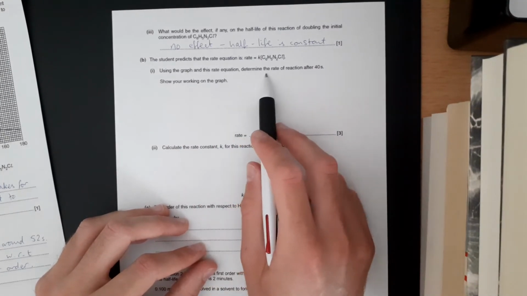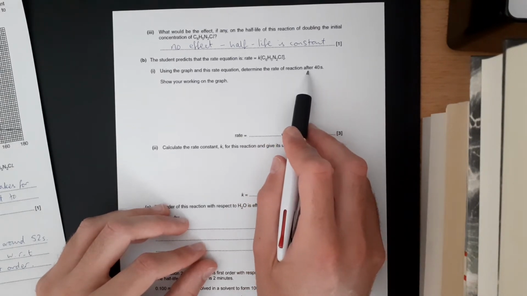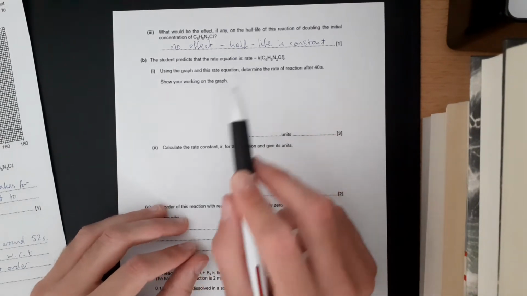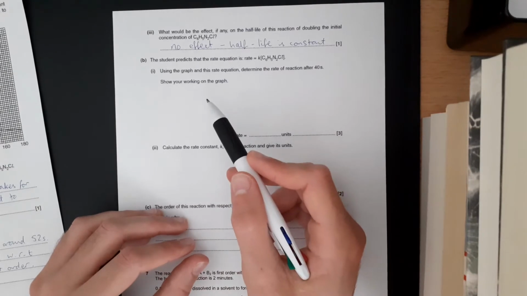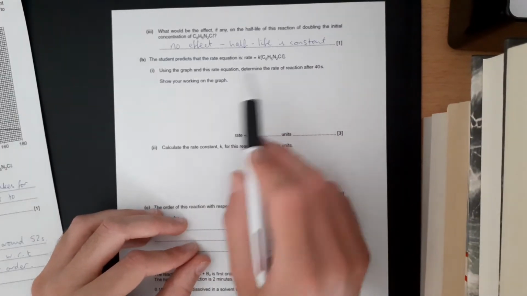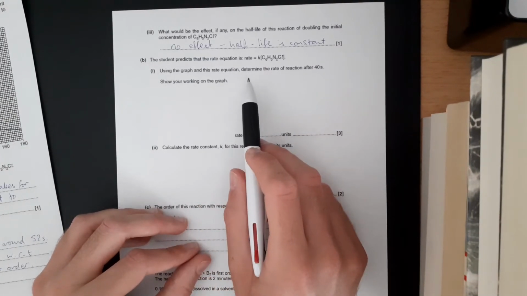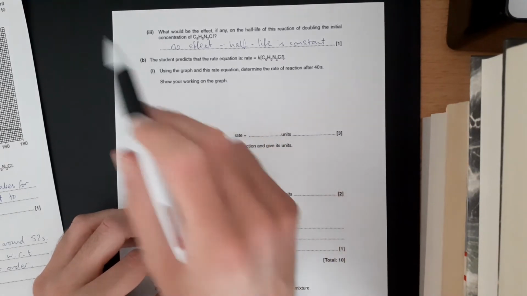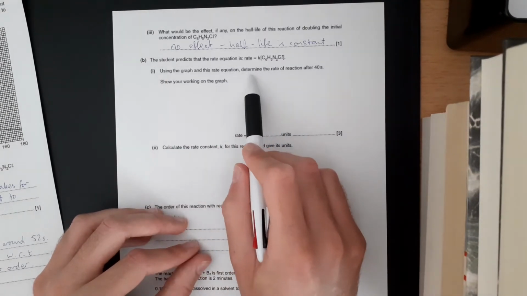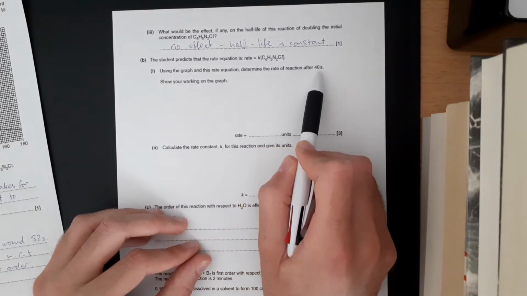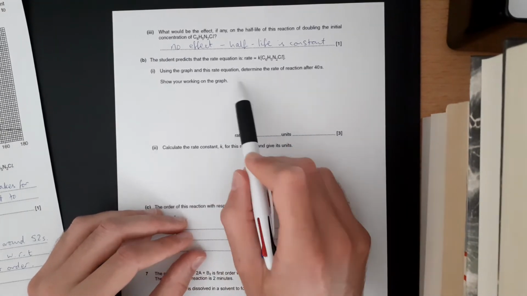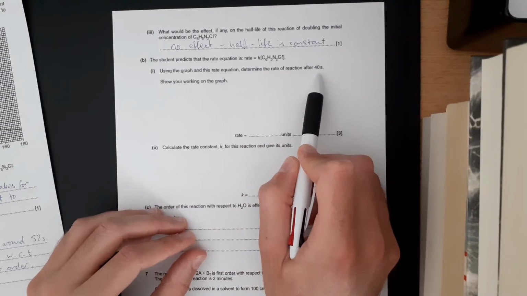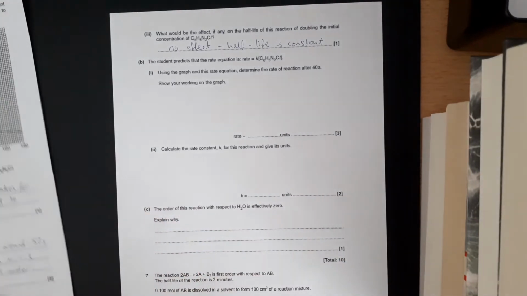Okay. So if we want to work out the rate of reaction, the way we're going to do that from the graph is to draw a tangent. Okay, but it's slightly different. In the first video on this topic, we were calculating the initial rate of reaction, so we drew our tangent on the graph right at the start. Here we're determining the rate of reaction after 40 seconds, so it's important that we draw a tangent at 40 seconds. Okay, just be careful there.